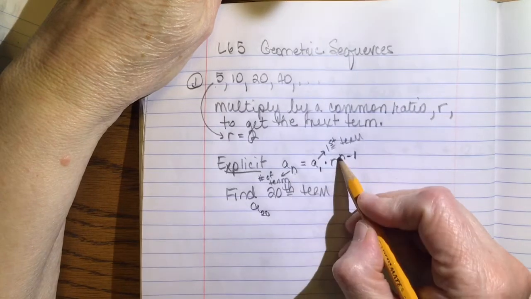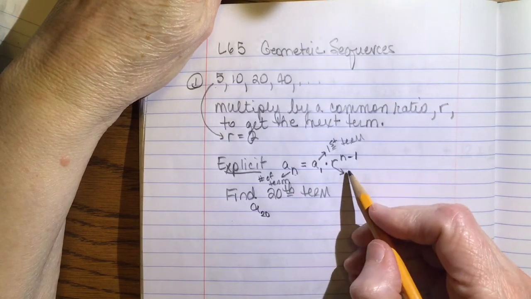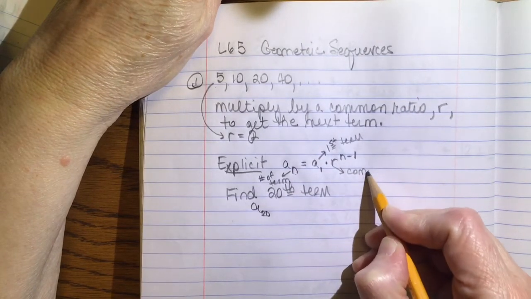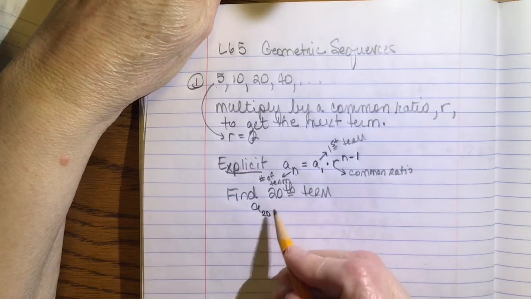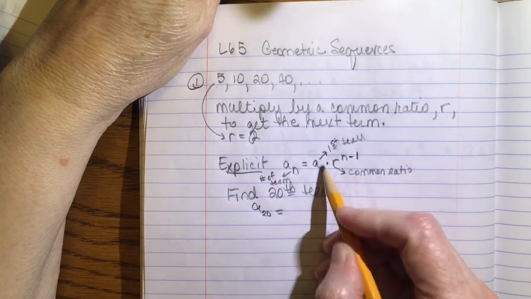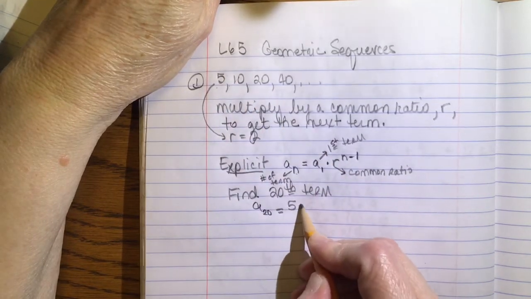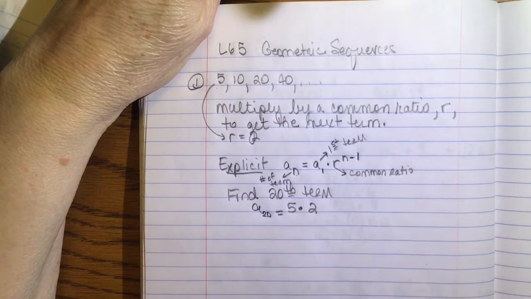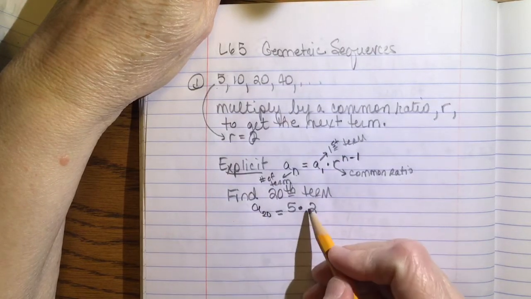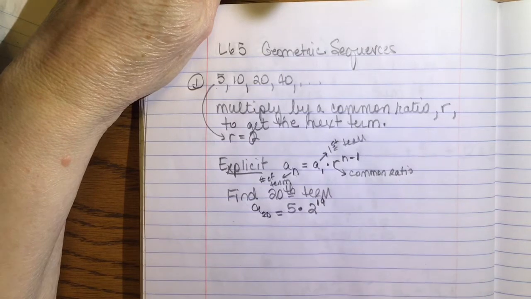And there's your n again, and then your r is your common ratio, what you're multiplying by. So a sub 20 is equal to a sub 1, the first term was 5, times r, which we said we were multiplying by 2, and it will be raised to the 20 minus 1, or 19.